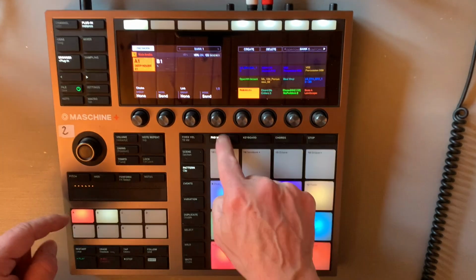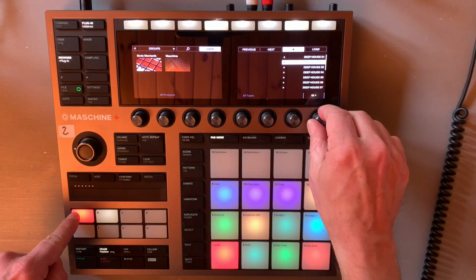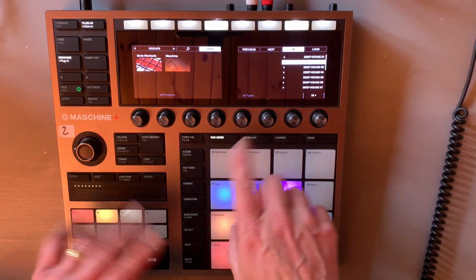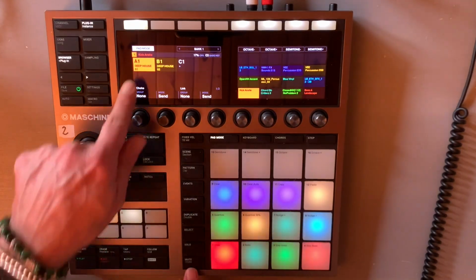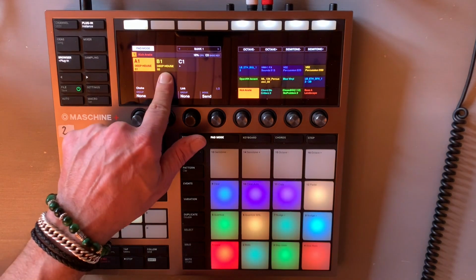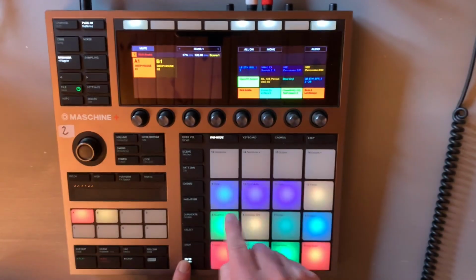Then I start like this: group A, group B, load, and I can start. I start with Deep House 1, and I mute group 2, and I start adding elements.